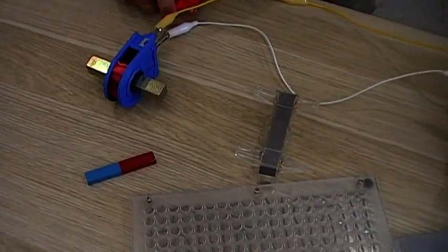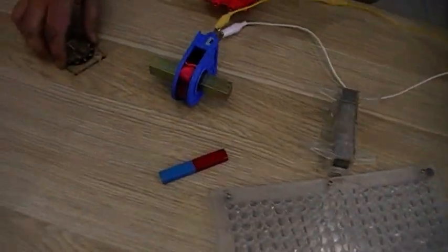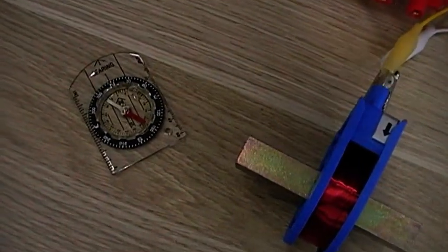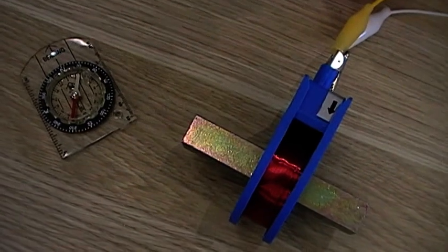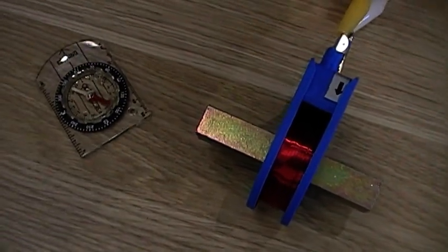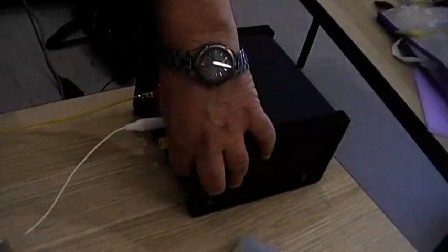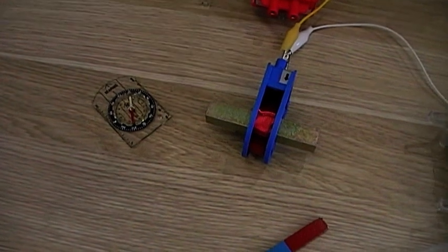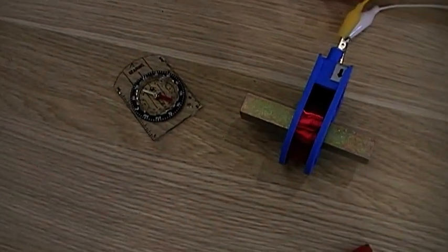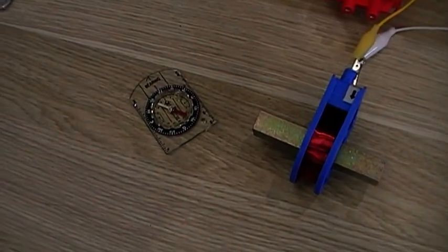And I will turn the current on, and with the compass showing one direction, I turn current on, and it changed. So it's current on, current off. You see, when current on, we have the compass turning.